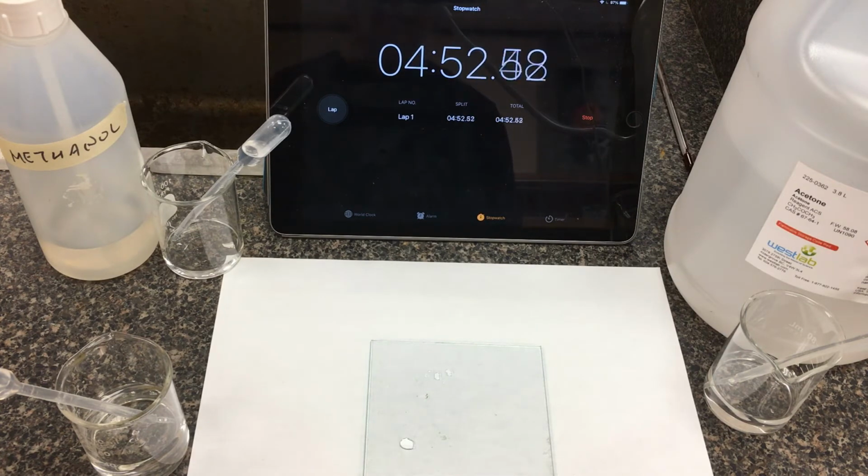Definitely a lot of the methanol had evaporated off. No real change you can see in the water droplet here. So again, we can just make a qualitative comparison.